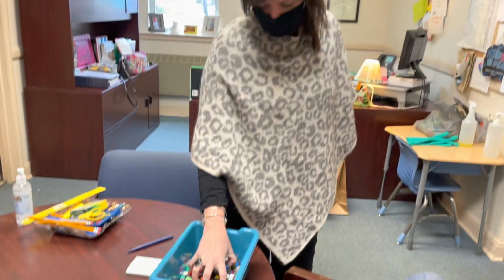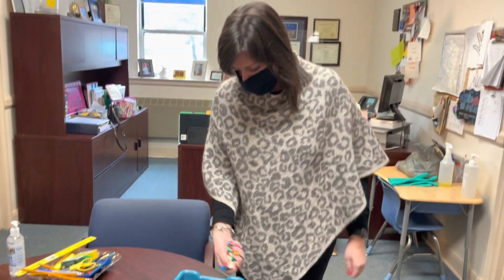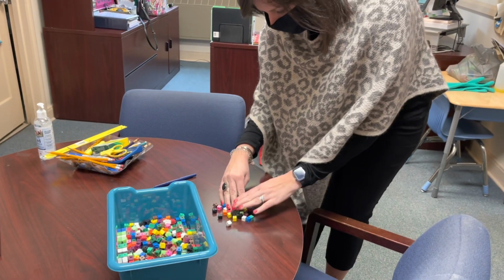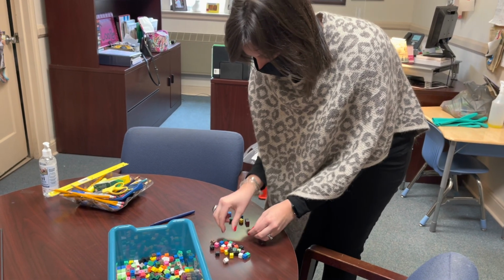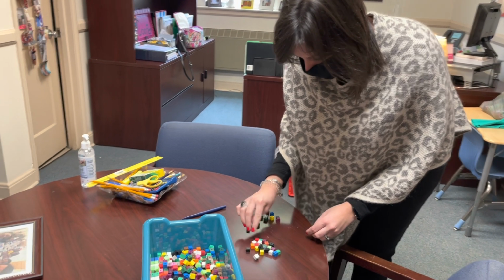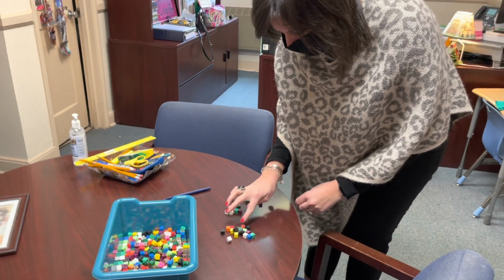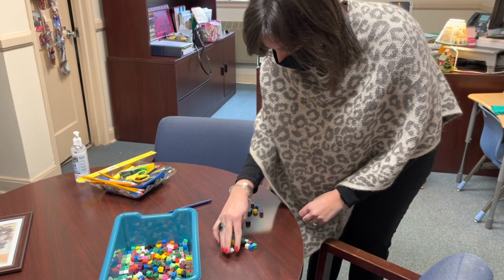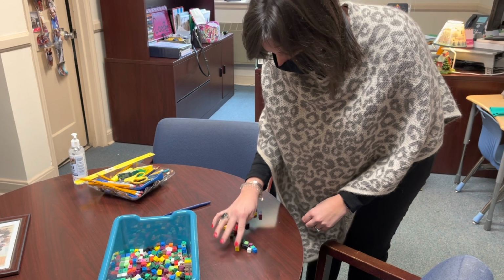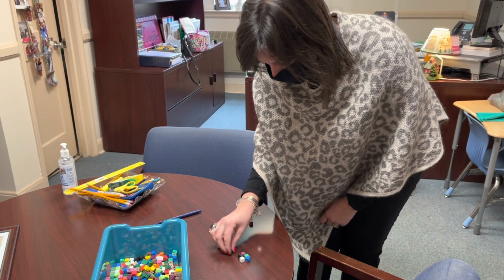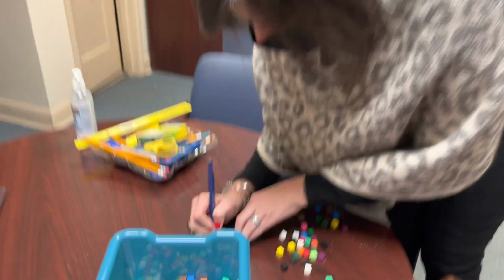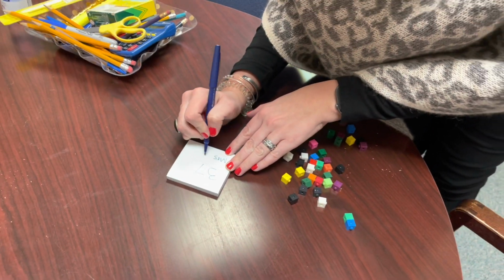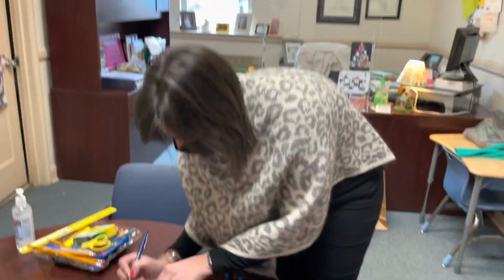All right, guys, I found Miss Cooper. So she is going to pull out one handful of our linking cubes. She's going to count out how many she has and write it down on her paper. She counted up to 37. 37 for Miss Cooper. Okay, thank you, Miss Cooper.